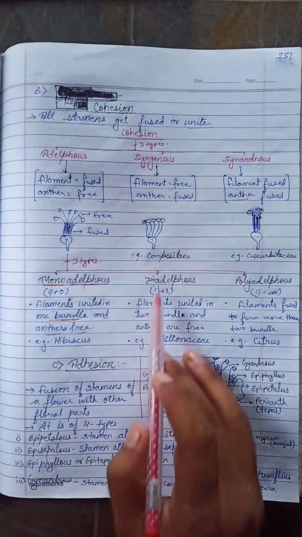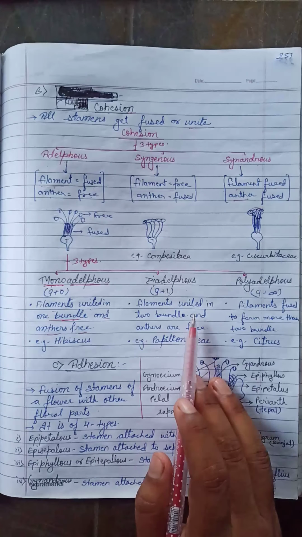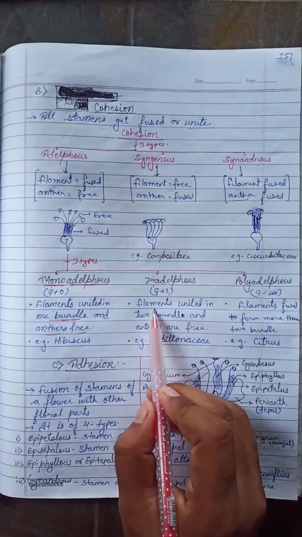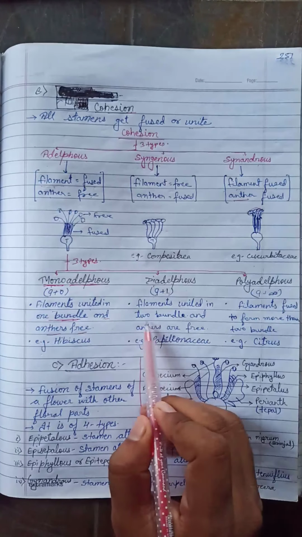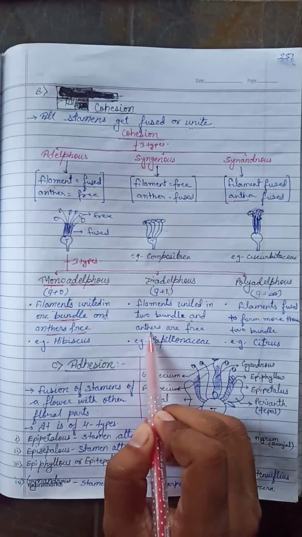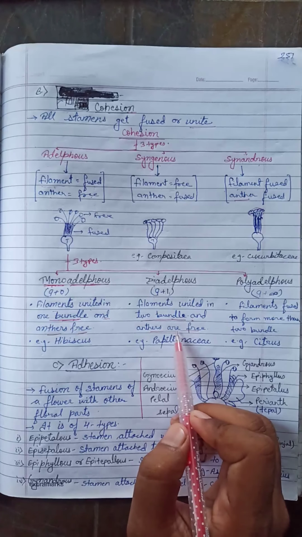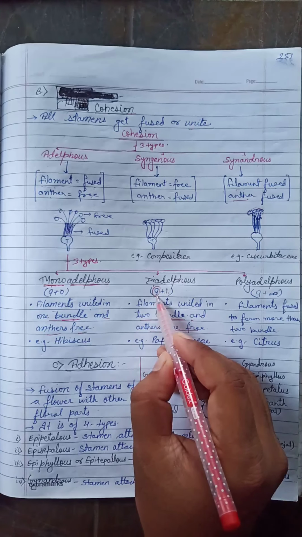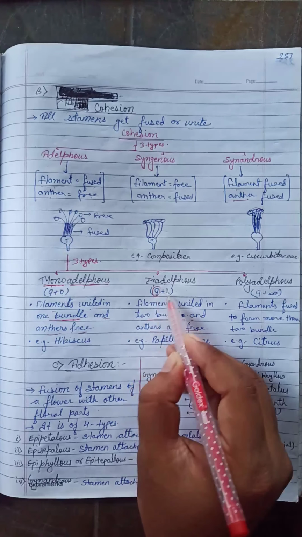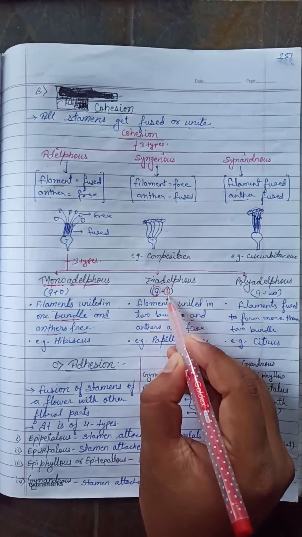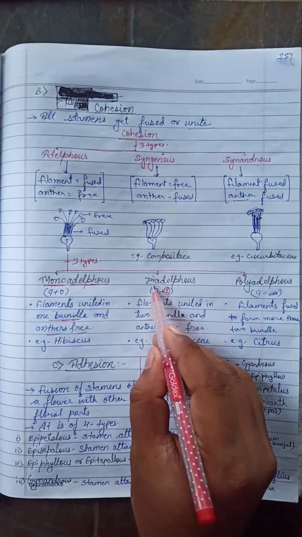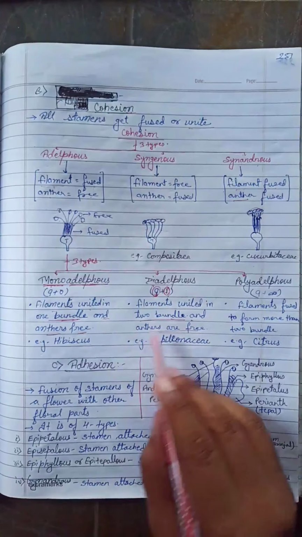Look at the diadelphous condition. Diadelphous means filaments united in two bundles and anthers are free. As I told you, this will form a single bundle and the other is another bundle. That's why it is two bundles. That is called the diadelphous condition. Is it clear?